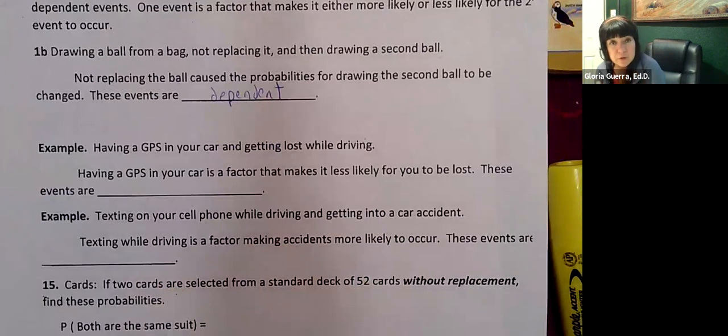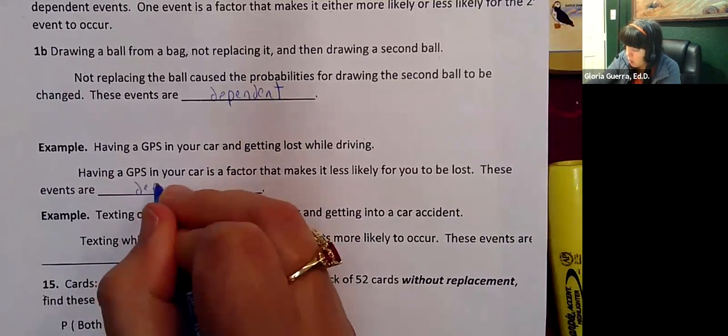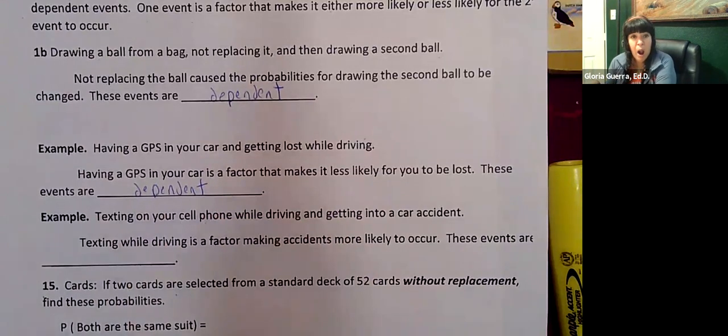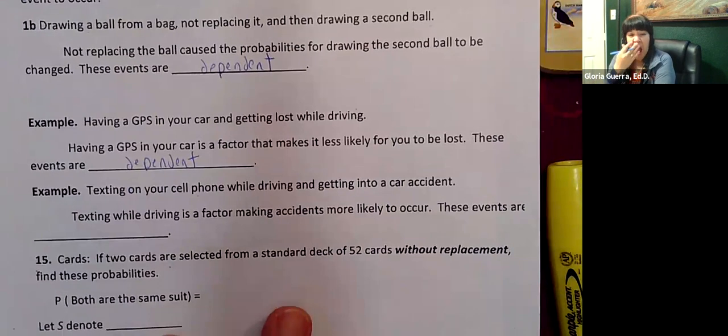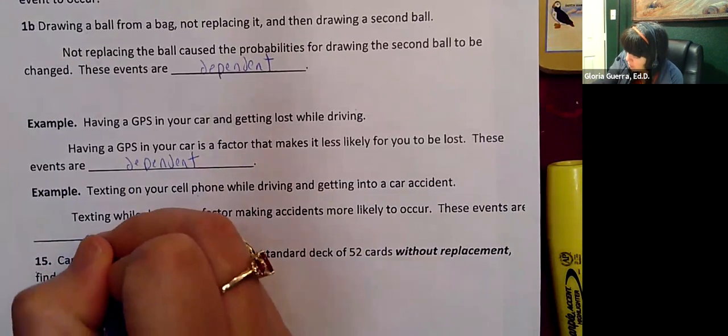Having a GPS in your car and getting lost while driving. Having a GPS in your car is a factor that makes it less likely for you to be lost. And so these events are considered dependent. Texting on your cell phone while driving and getting into a car accident. Texting while driving is a factor making accidents more likely to occur. These events are considered dependent.